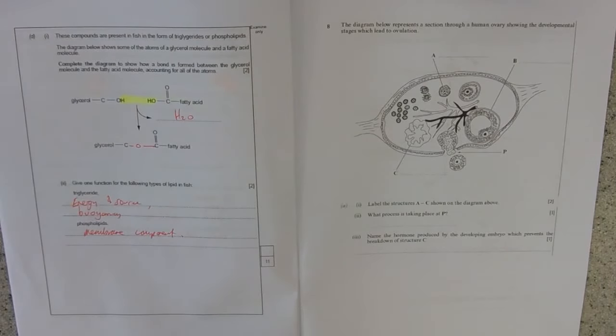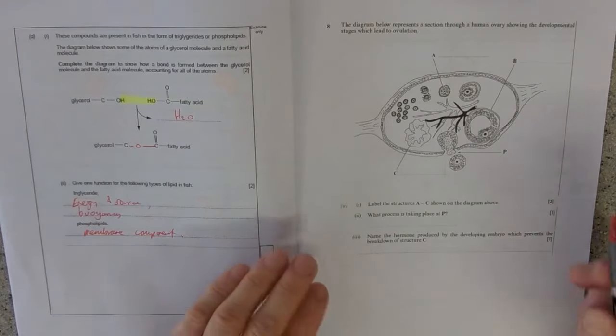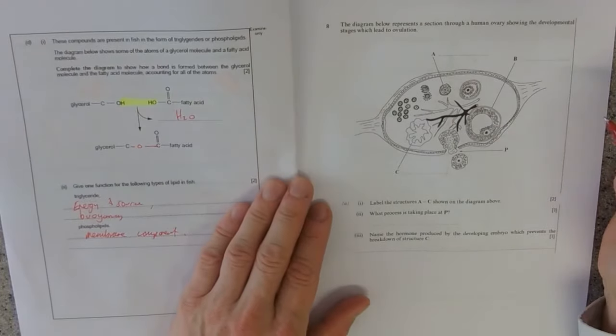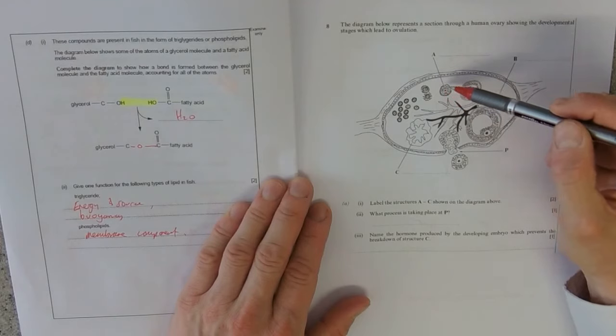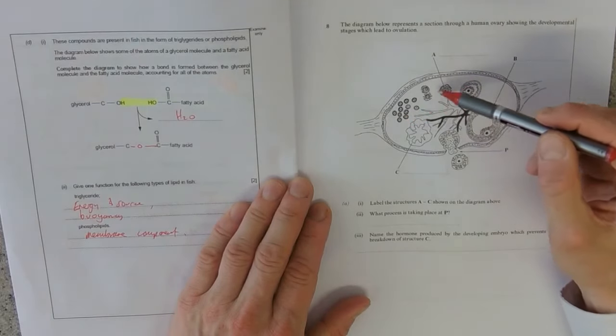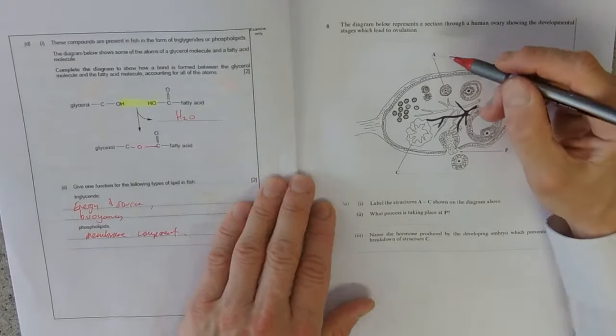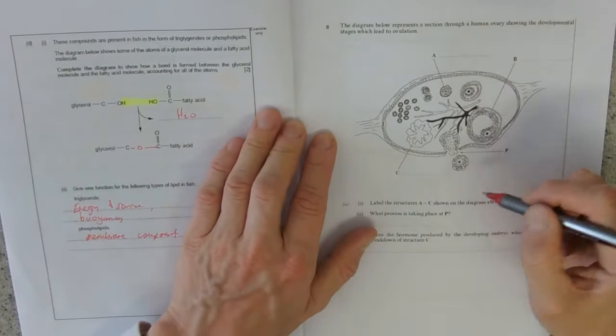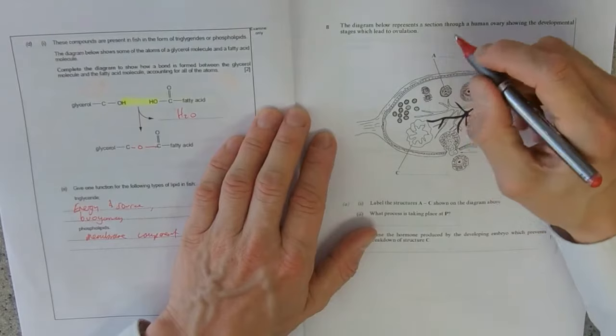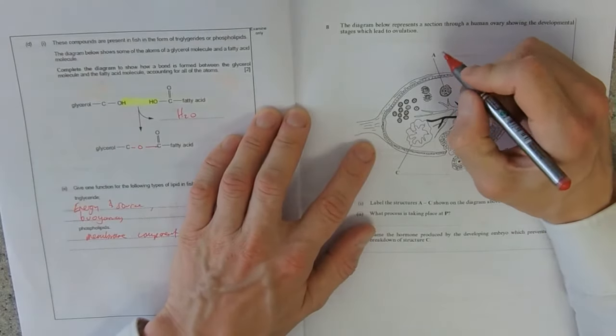Question 8, a fairly straightforward name the bits in the human ovary question. If you've done your revision, you should be fine with these. So this is over time, developing oocyte over time, then ovulation. Primary to secondary, that sort of idea. So this first one is the primary oocyte.